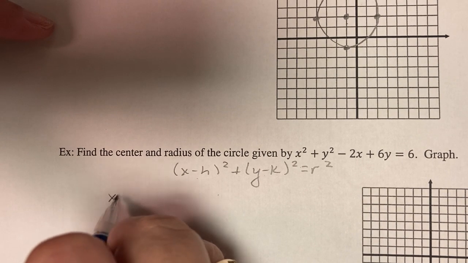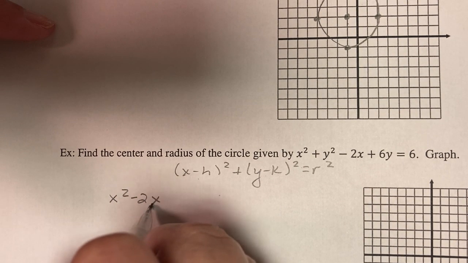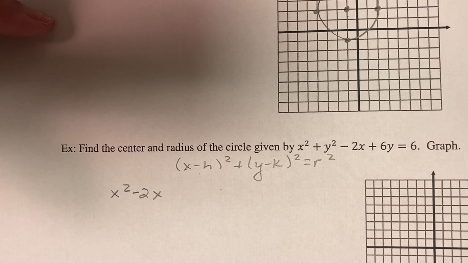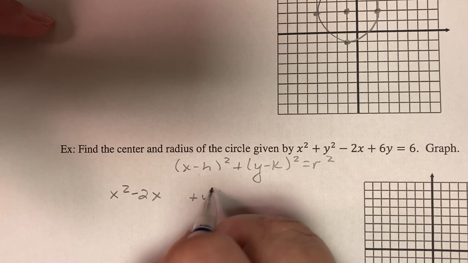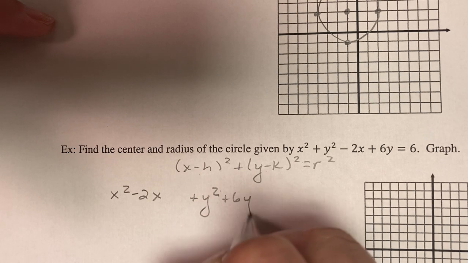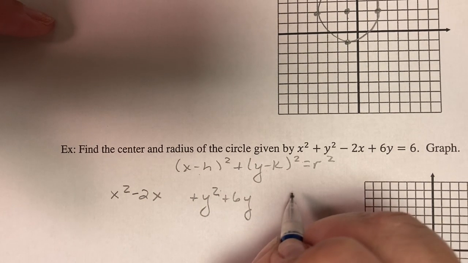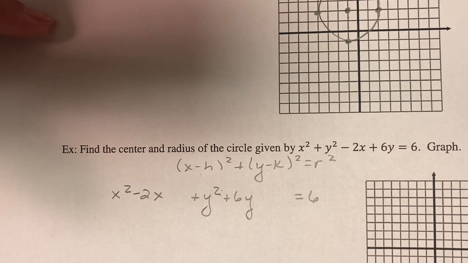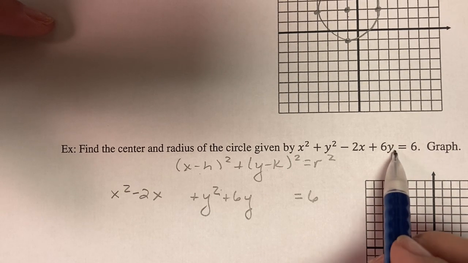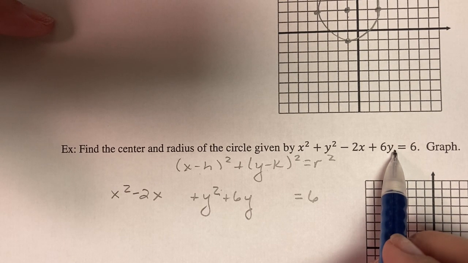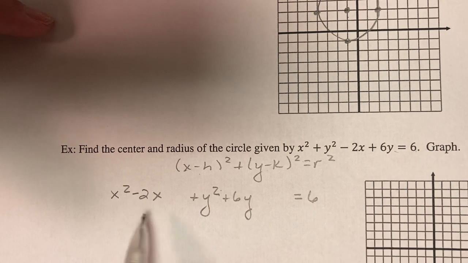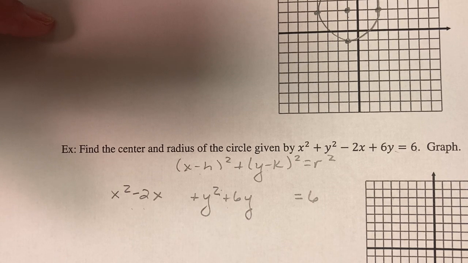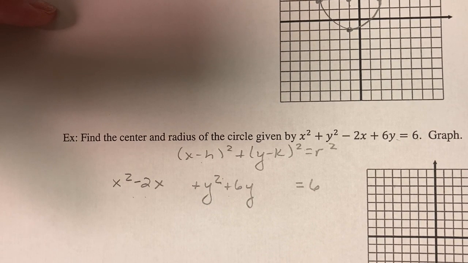So the first thing I would do is gather everything with an x together. Leave some space for completing the square. Now I would gather my y stuff together. And then there should be a value on the other side. Now, if there happened to be a value on this side of the equal sign, you would add it or subtract it and put it over here. You only want your x and y terms to be on the left.